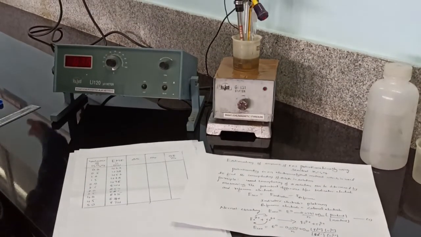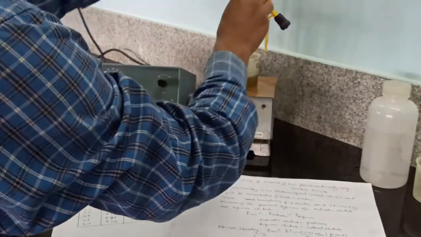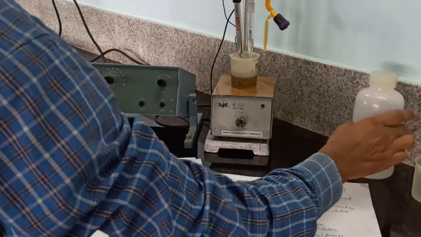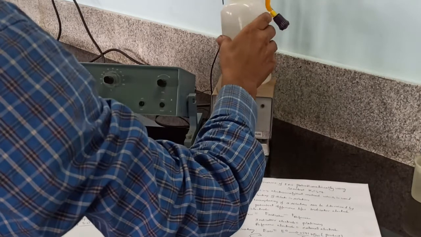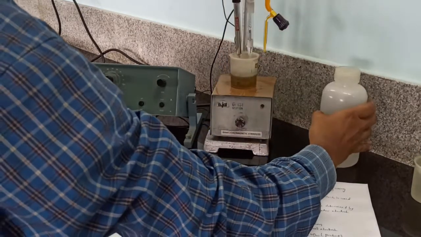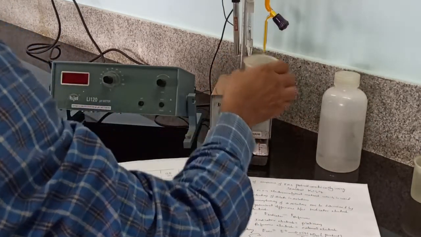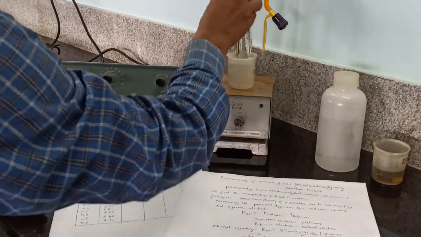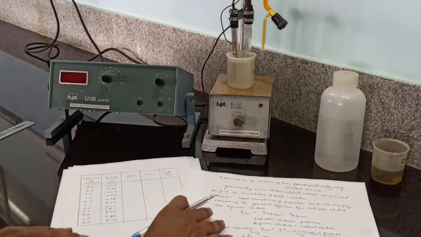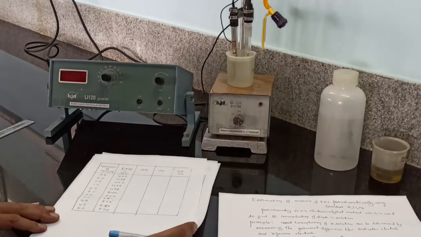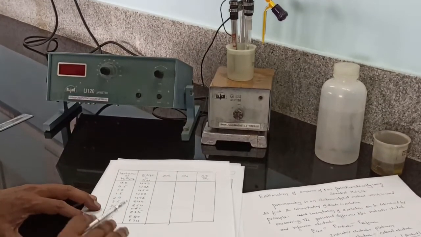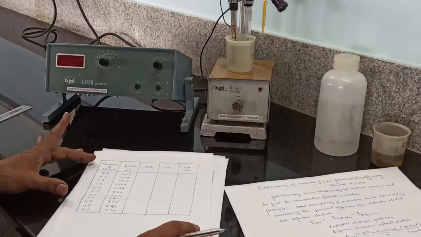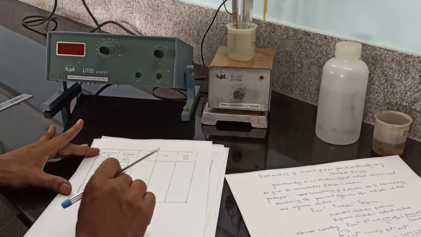First switch off the instruments, wash the electrodes and keep the electrodes in distilled water. Using this data, we have to find the equivalence point. To calculate equivalence point, we have to use derivative graph.